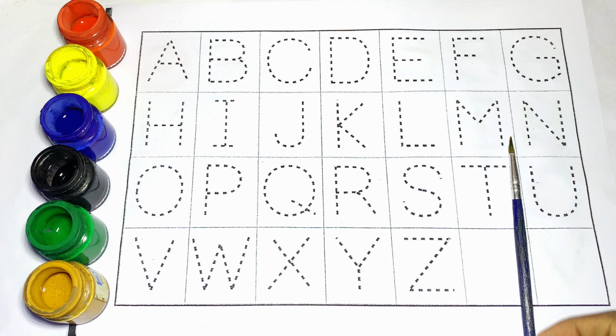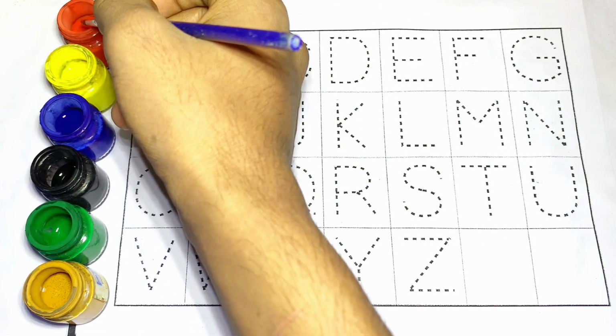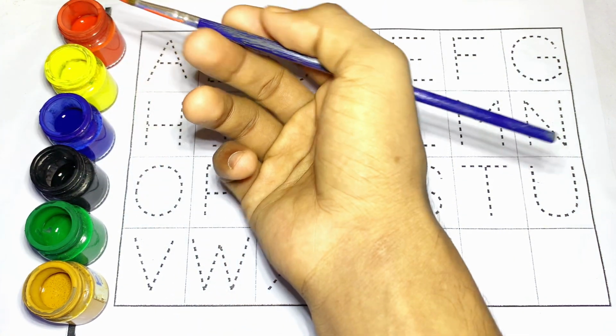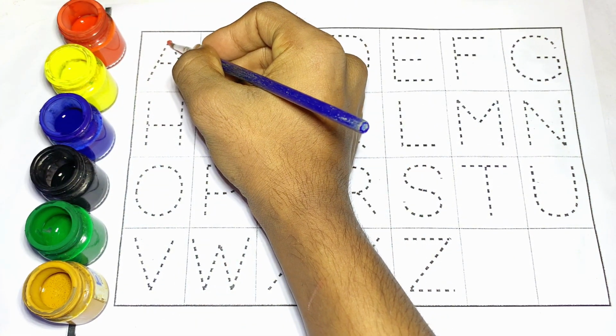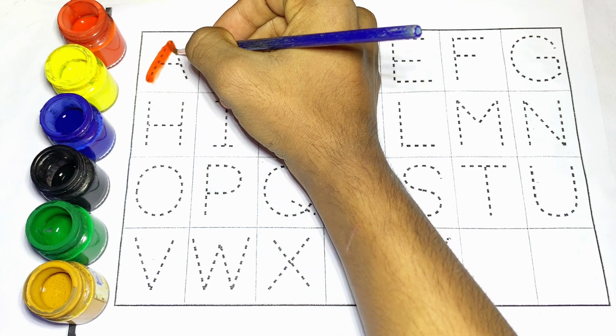Kids now coloring alphabets A to Z. Kids first draw A. A for apple, A for aeroplane, and use red color.